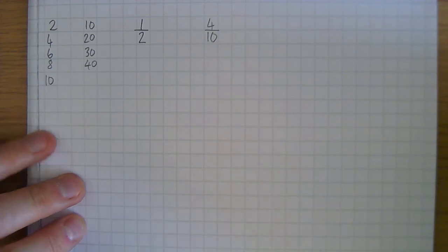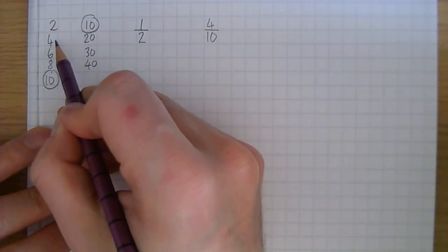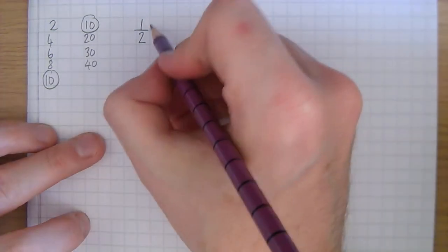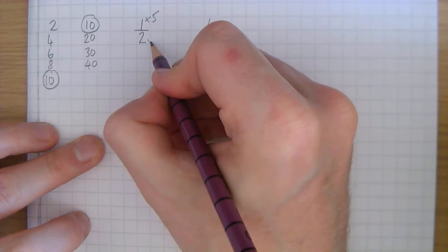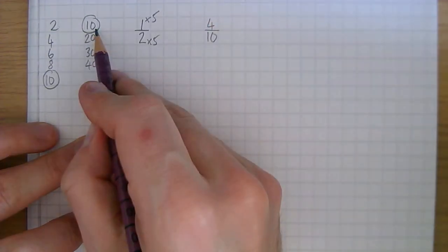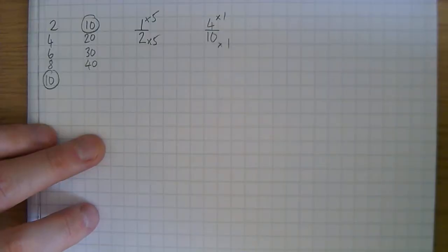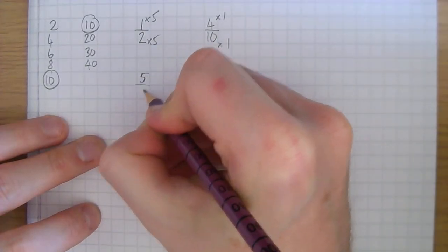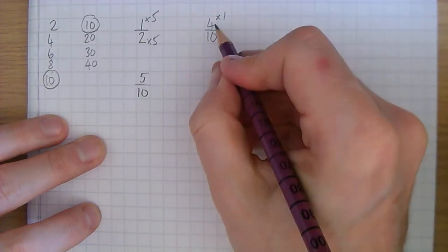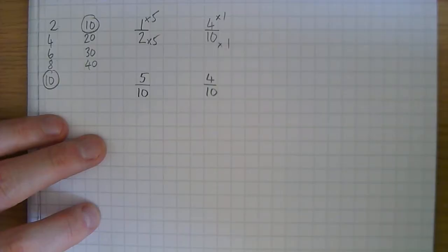And snap. 1, 2, 3, 4, 5. So we need to multiply this numerator here by 5. This is the 2's by 5, and this is the first multiple here, so 4/10 will be multiplied by 1. Once we've done that, we write out our answers: 5/10, and 1 times 4 is 4. So that's there, and now we can compare them.